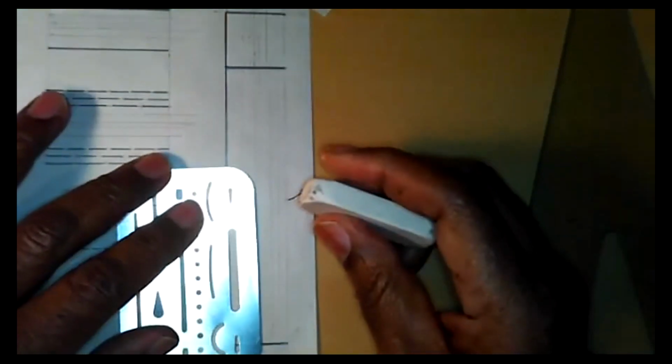So that's why I have my erasing shield. I want to clean this up right here. I don't like that. That's clean. That was clean enough for me. Yeah, I can deal with that. Cool. So come back down here, work on this one here.